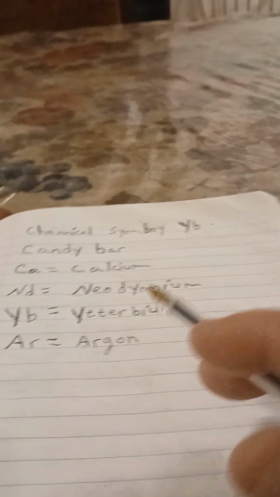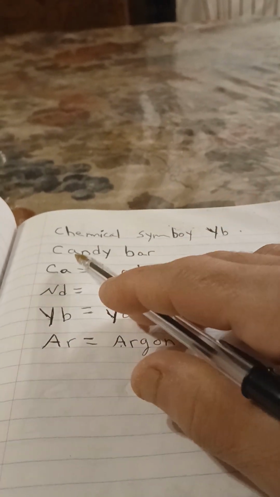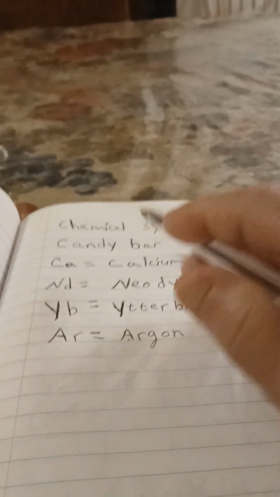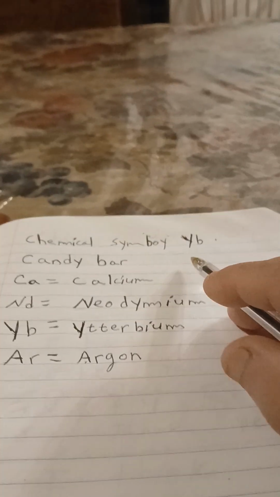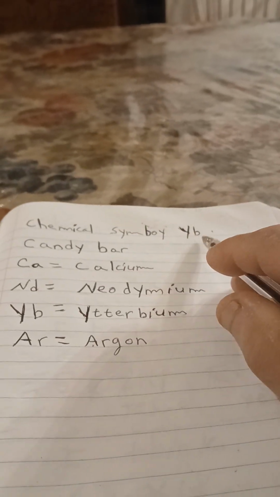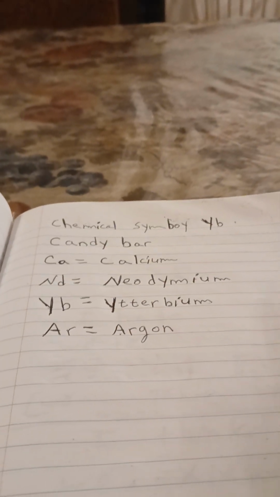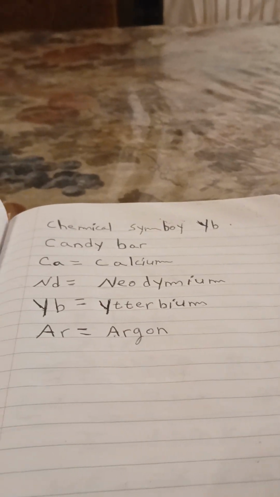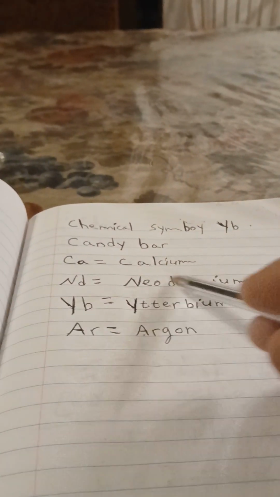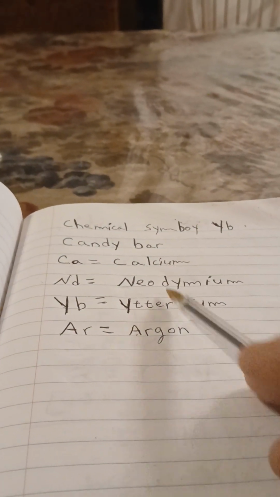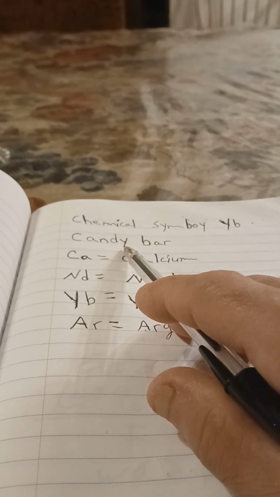Okay, so you put in the candy bar. We put the name of the candy bar, and you get the YB. So the capital Y and the small b for ytterbium is simply remembered with the words candy bar. Just spell candy bar in your head and use the Y and the B.